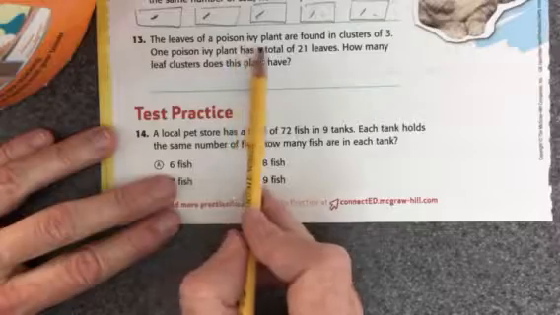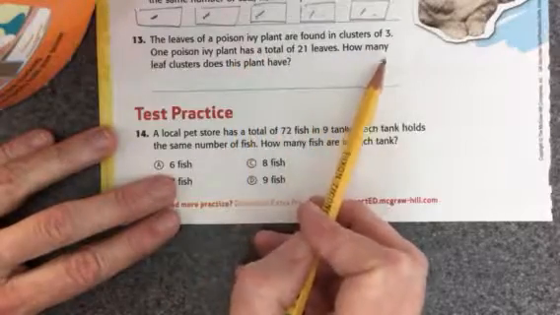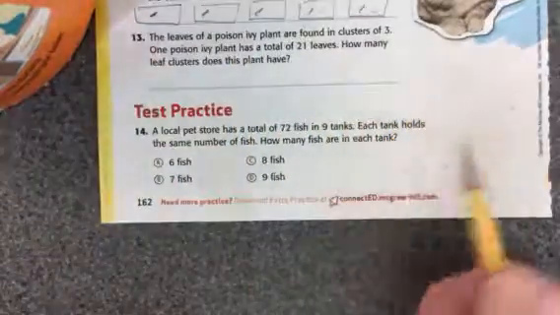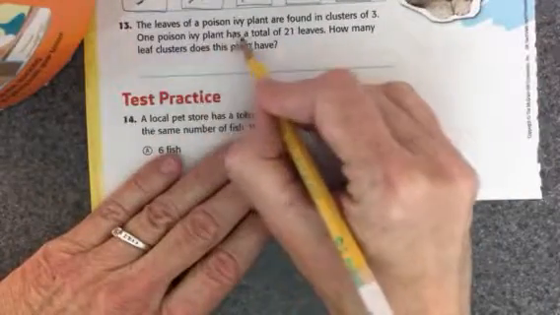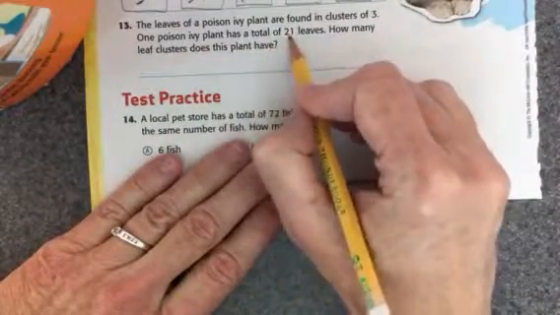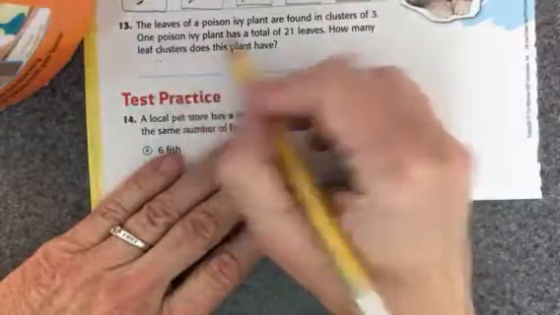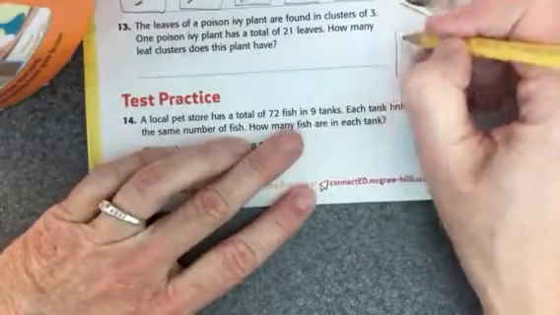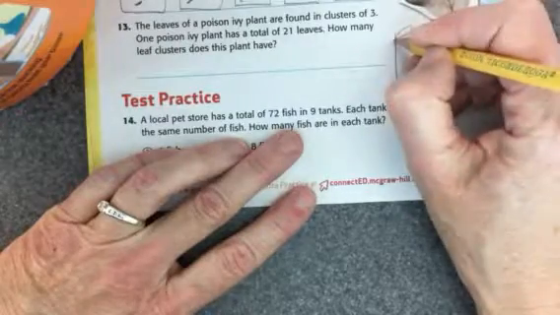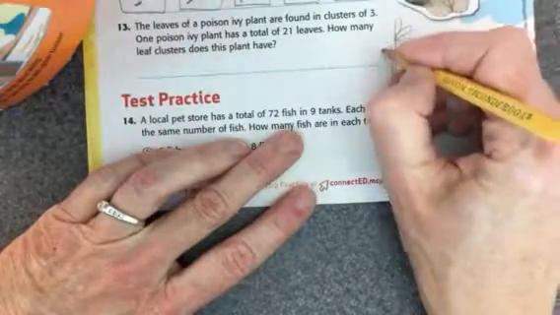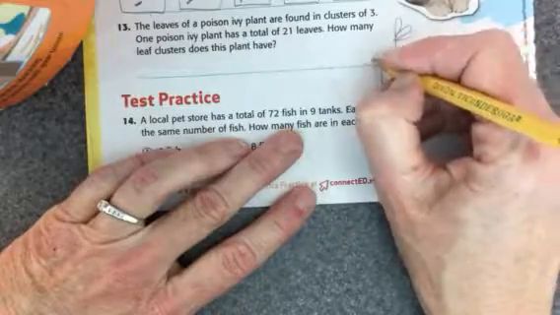The leaves of a poison ivy plant are found in clusters of 3. One poison ivy plant has a total of 21 leaves. How many leaf clusters does this plant have? So let's imagine this. A leaf cluster would be like 3 leaves. And then over here we have another cluster of 3 leaves.